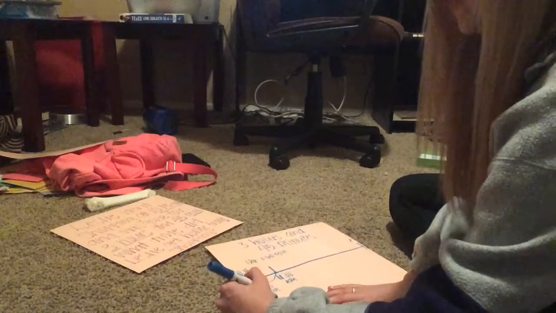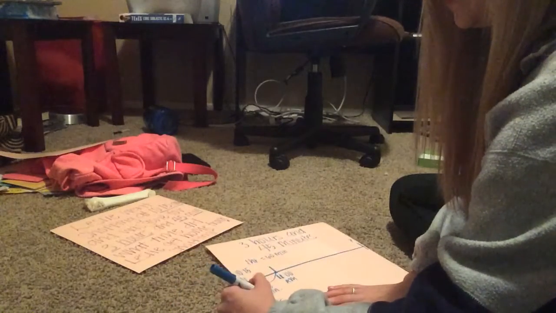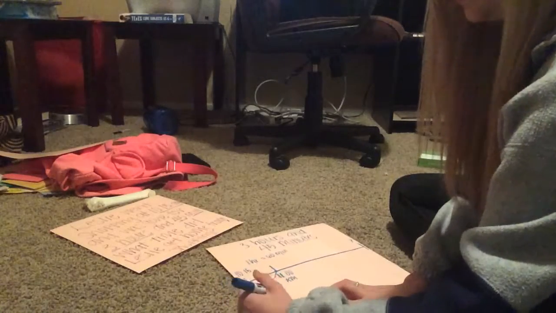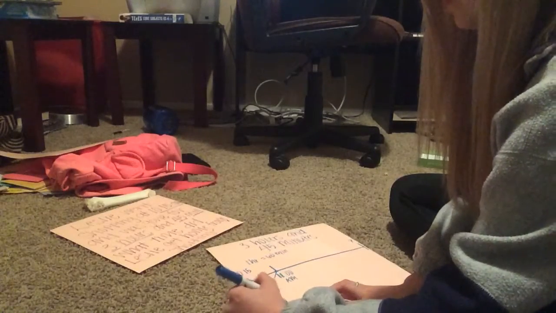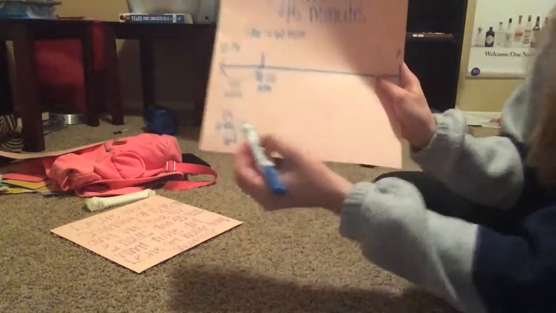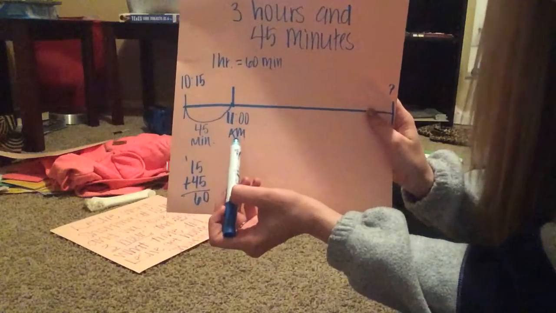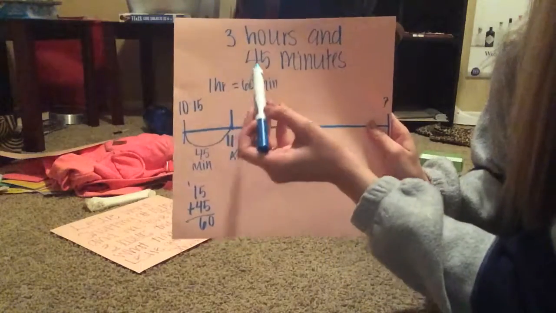So I've already done this for you, but you can see that 15 plus 45 minutes equals 60. So you have to add 45 minutes from 10:15 to get to 11 o'clock.